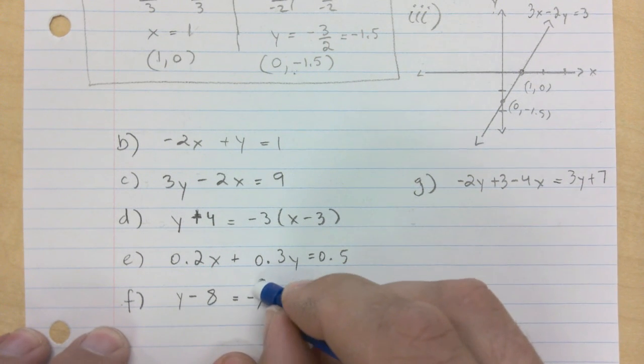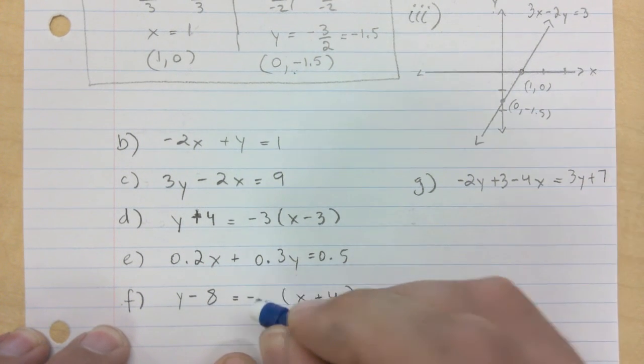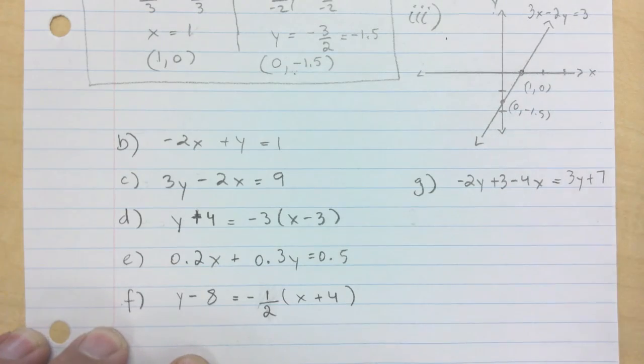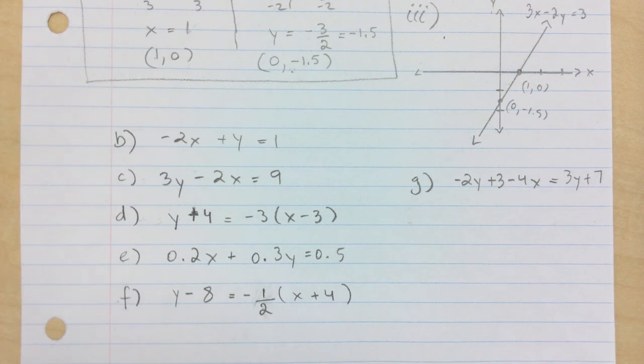I should probably rewrite this as a fraction, like a proper fraction, like that. Maybe it's been a while. I don't know what happened last year, right?